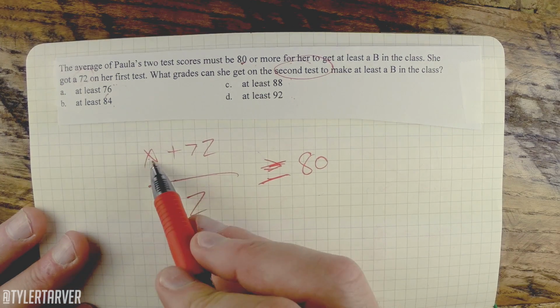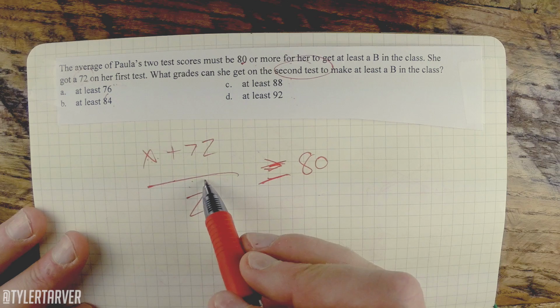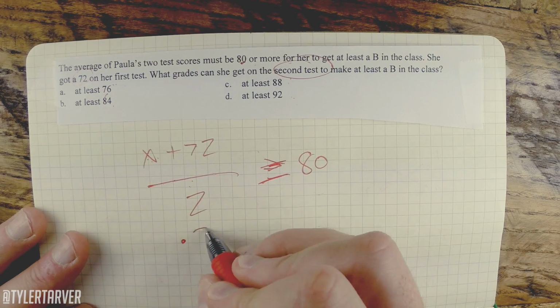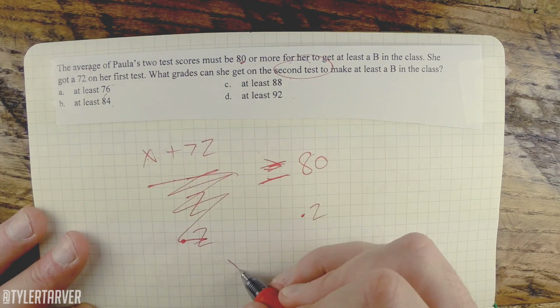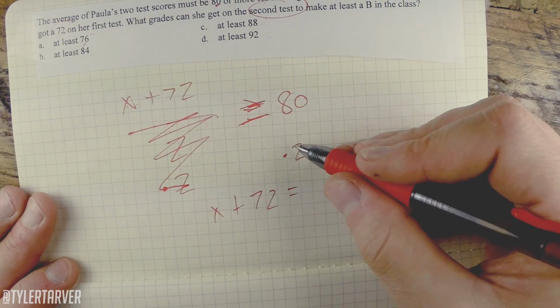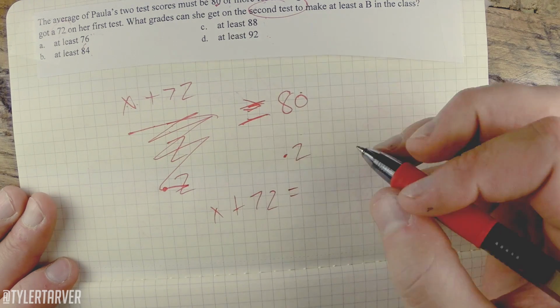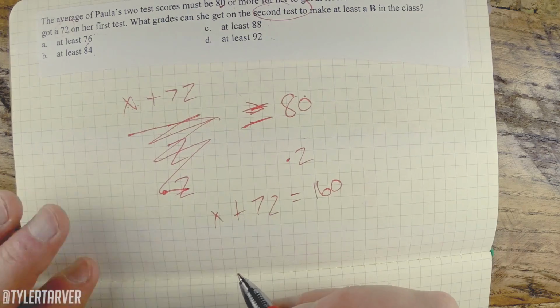All right, you got to get rid of what's furthest away from the X first, which is this little 2 down here. It's being divided by 2, so the opposite of divide by 2 is multiply by 2. So that cancels out. It's going to be X plus 72 equals, and then you do 80 times 2, which is 160. Good job. You're so smart.